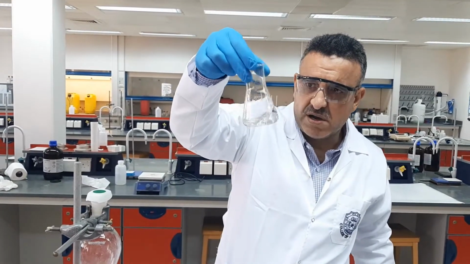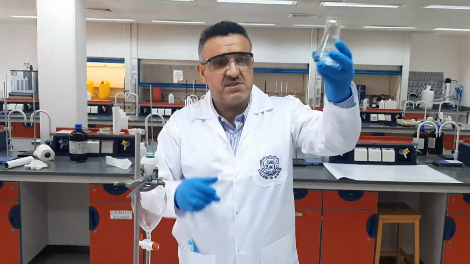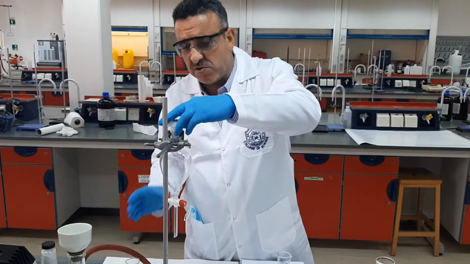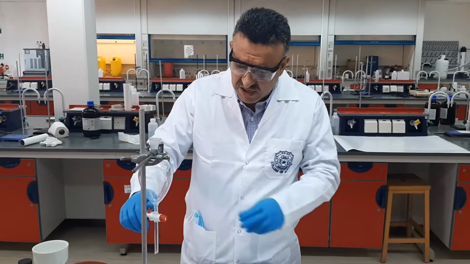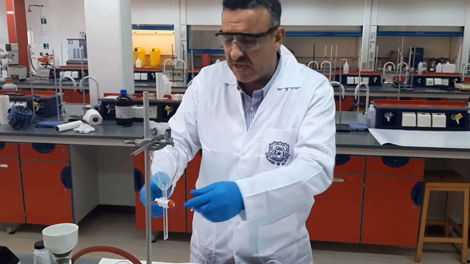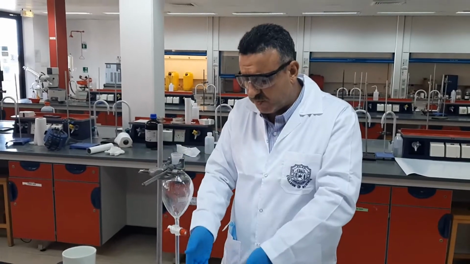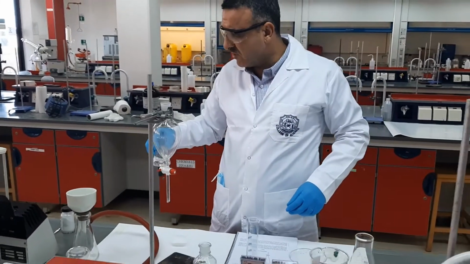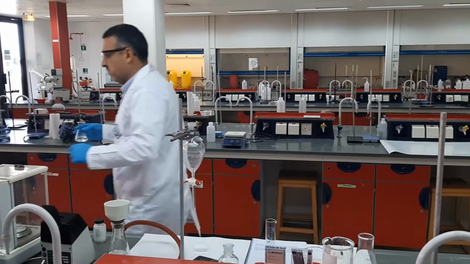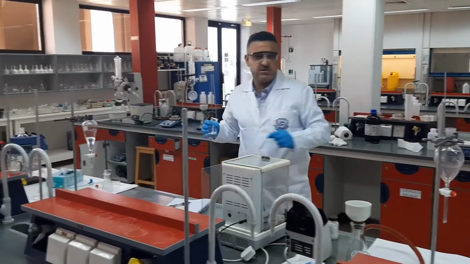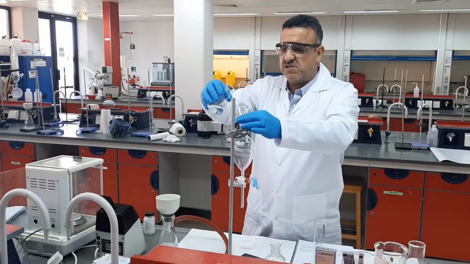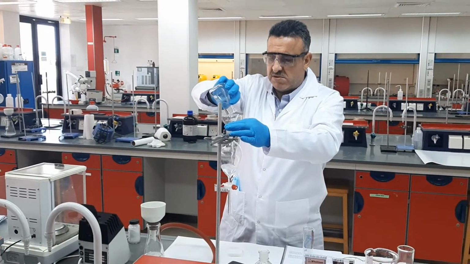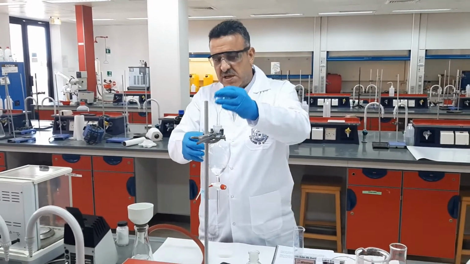All right. Now, according to your procedure, we need to transfer this amount into the separating funnel, and before doing so, we need to check and be careful that the tap here is locked in order not to pour everything down. You can either add it right away, or I always prefer that we use a funnel in order to transfer everything fully without losing anything outside.